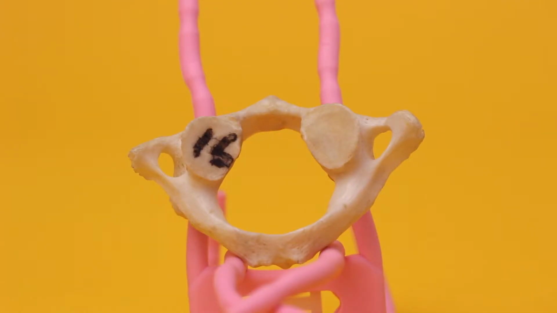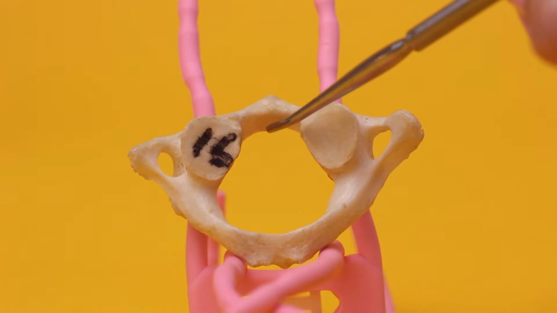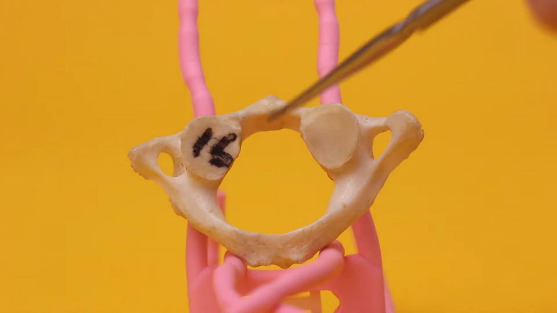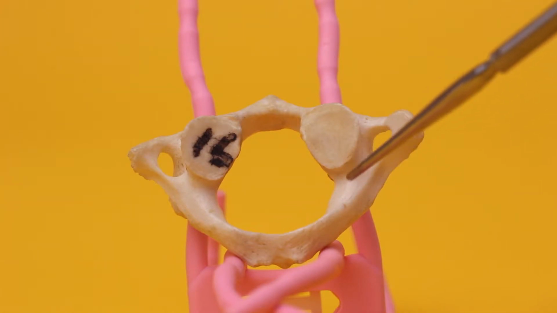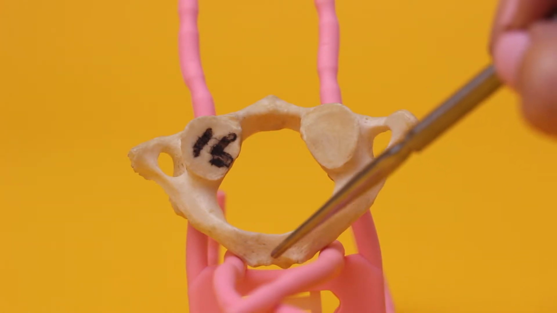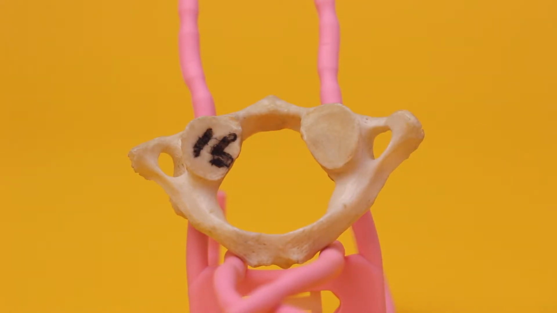C1, also known as the atlas, lacks a body and spinous process. This ring-shaped bone consists of an anterior arc, which has an anterior tubercle on the external surface, and a small facet for the dens on the internal surface. The posterior arc corresponds to the lamina of a typical vertebra and has a tubercle that would correspond to the spinous process of a typical vertebra. You can also see a wide groove for the vertebral artery on the superior surface.